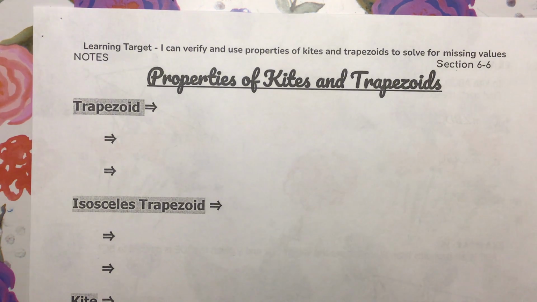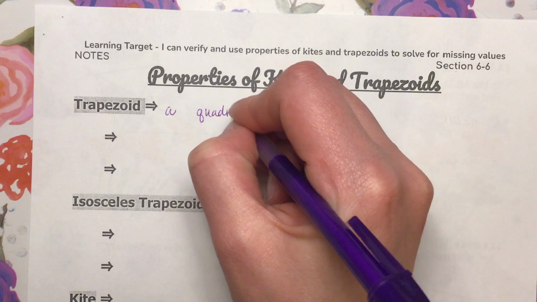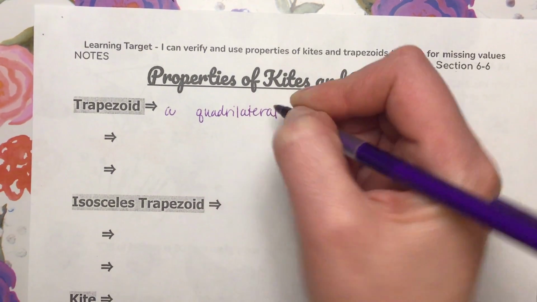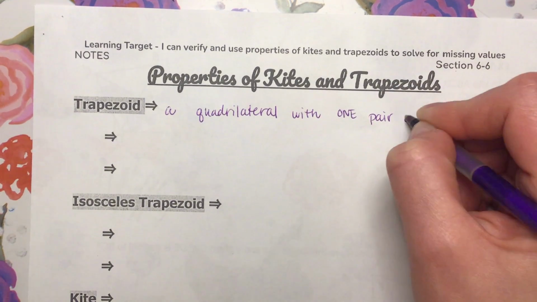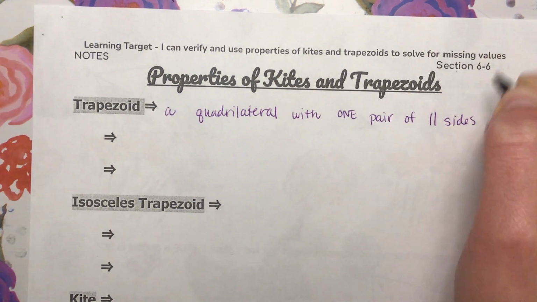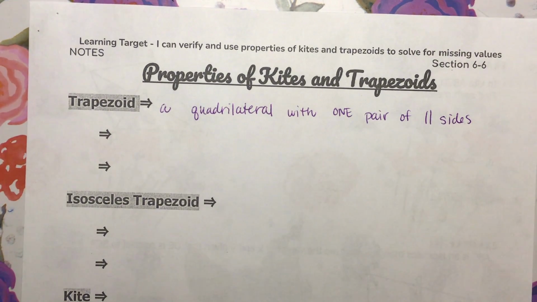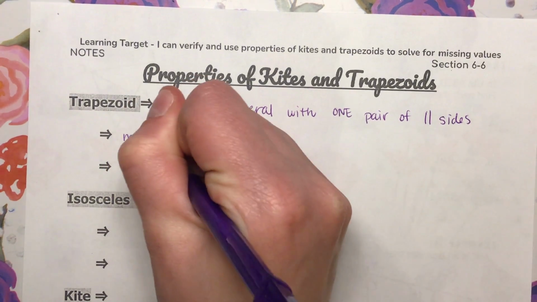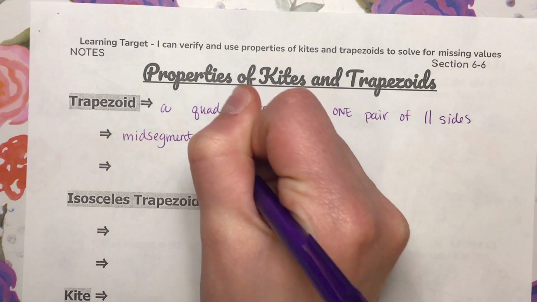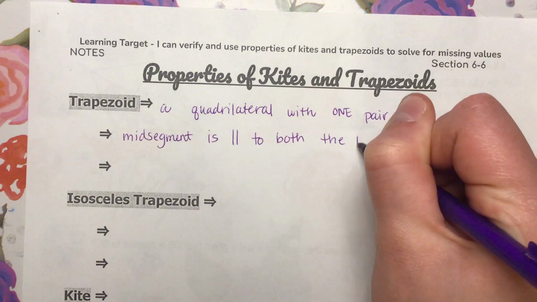So first of all, what is a trapezoid? Well, a trapezoid is going to be a quadrilateral with one pair of parallel sides. So notice it just has one pair. Now it's going to have a couple properties as well. It's going to have this thing called a mid-segment, and that mid-segment is going to be parallel to both of the bases.